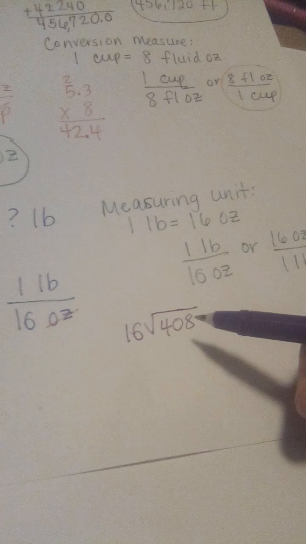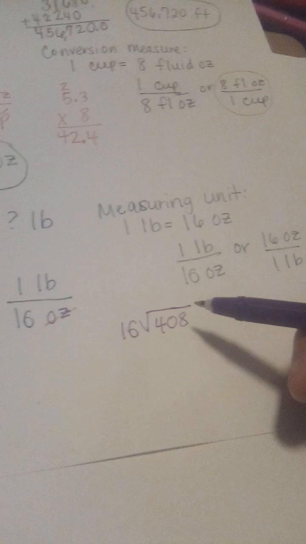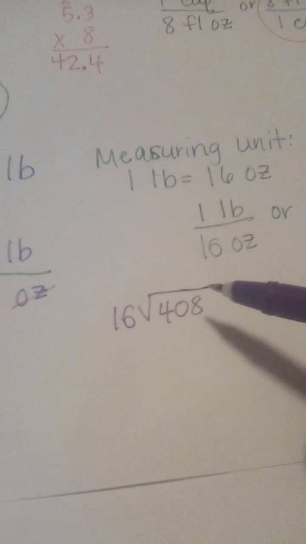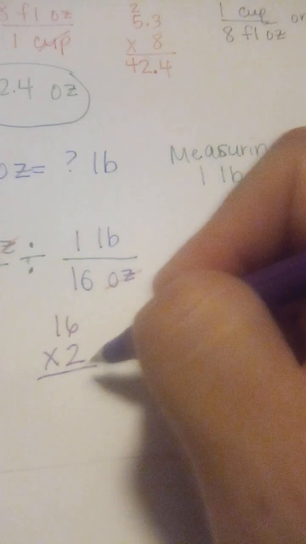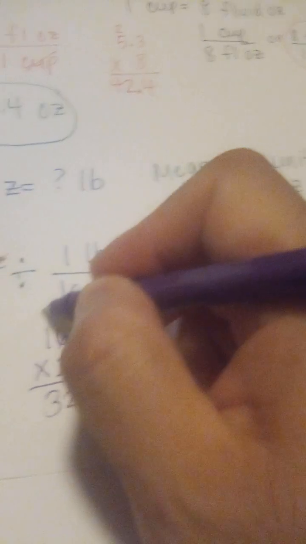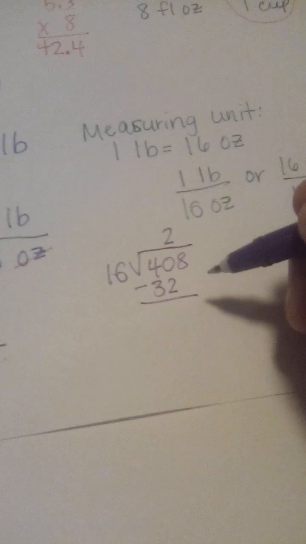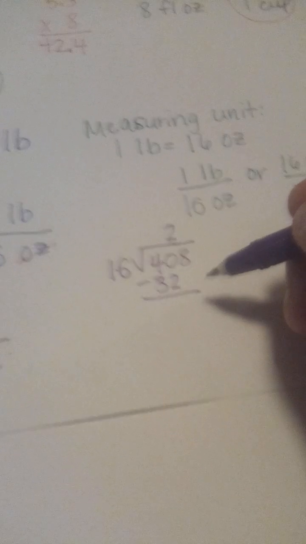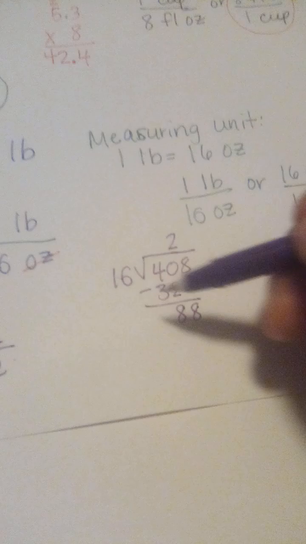So let's do this. How many times does 40 go into 16? Twice, right? 16 times 2, that gives us 32. 40 minus 32, that gives us 8. Bring down the 8. All right.